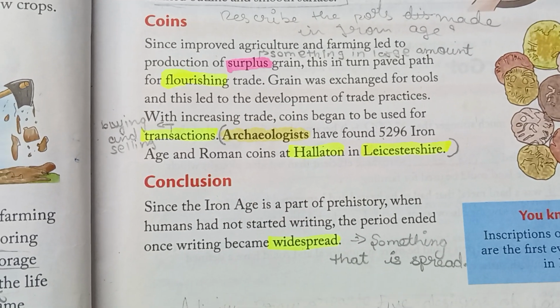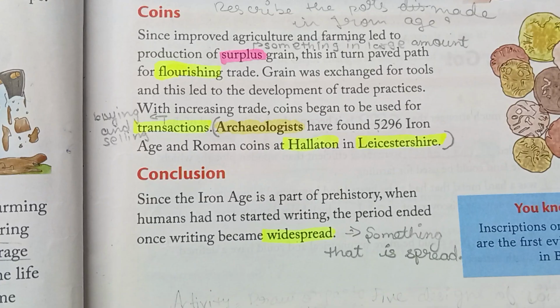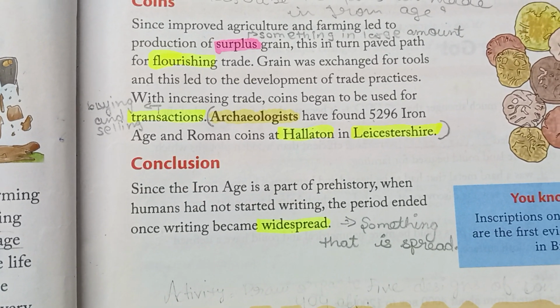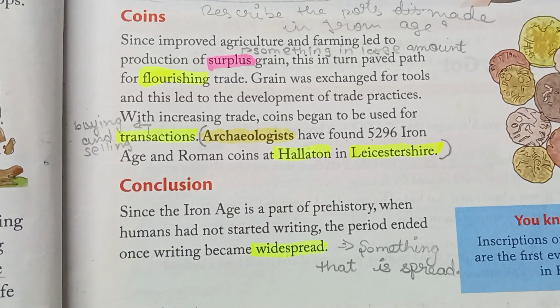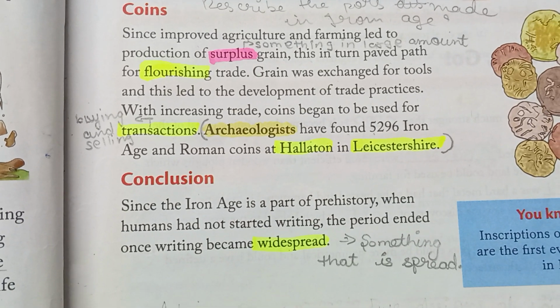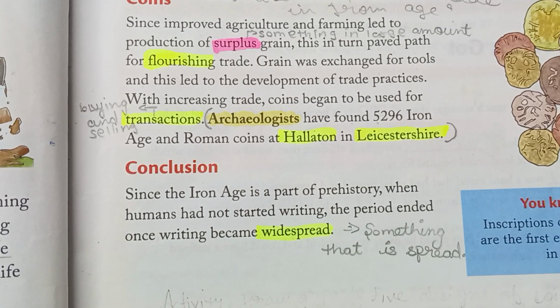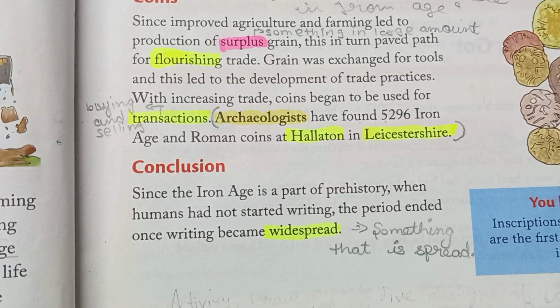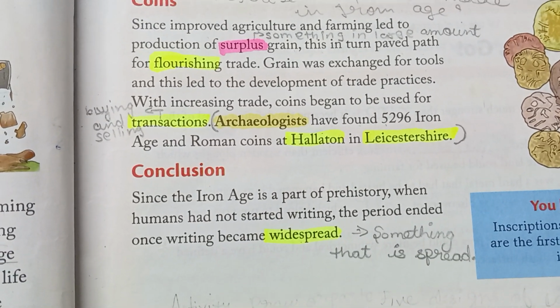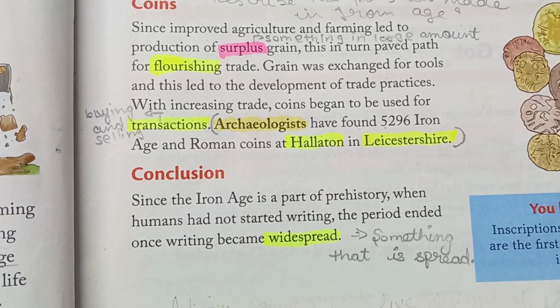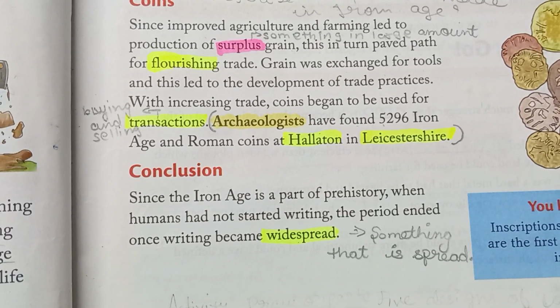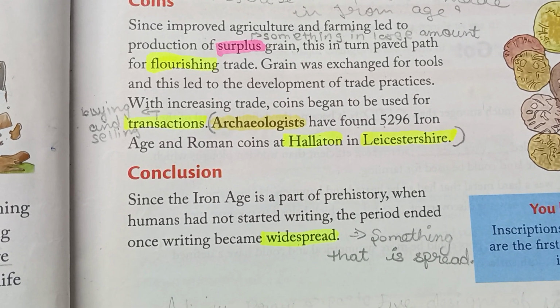See, the barter system. This is giving something to get something. This is known as the barter system. So grain was exchanged for tools. The Iron Age people gave grains, and then they took tools from the people with whom they used to do trade.